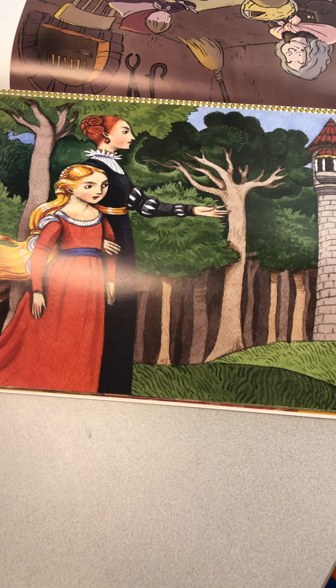The witch named the baby Rapunzel. Oh, after the lettuce. That's right. And she grew up to be a beautiful girl. When Rapunzel was 12 years old, the witch took her deep into the forest. There she locked her into a tower with no steps and no door and only a small window near the top.